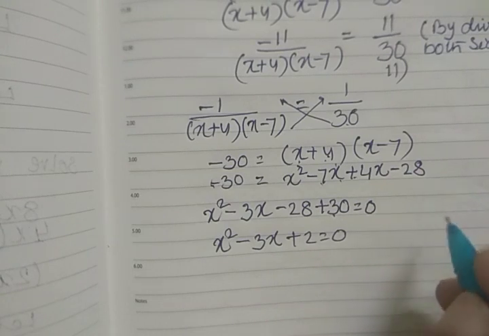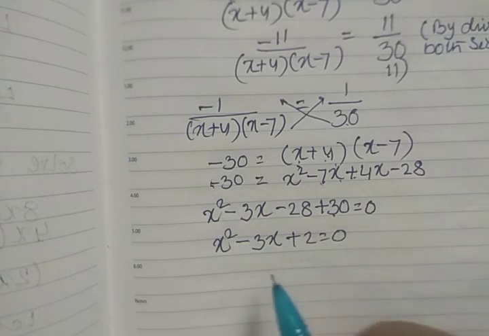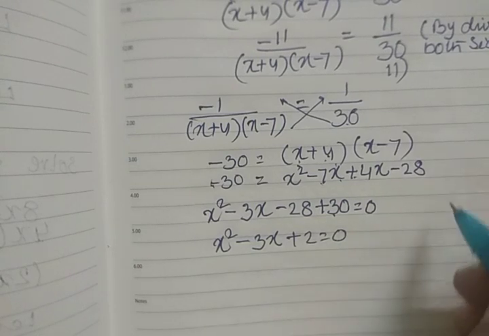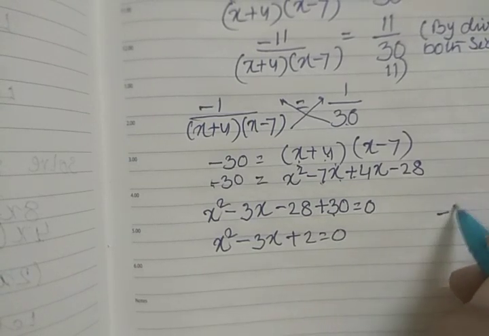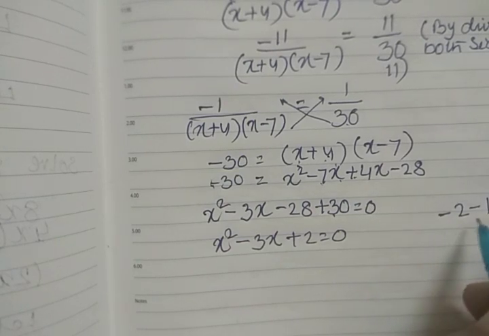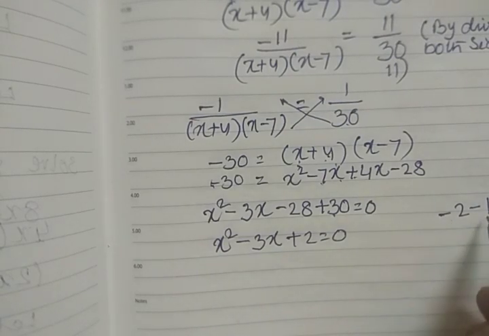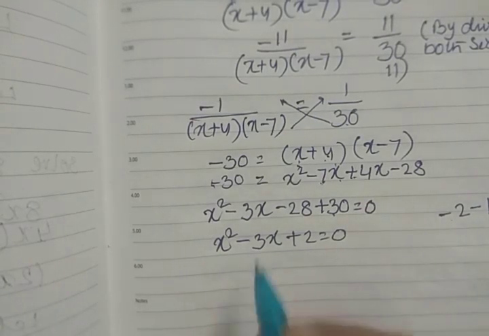So minus 2 minus 1. Minus 2 into minus 1 we get plus 2. Minus 2 minus 1 becomes minus 3.